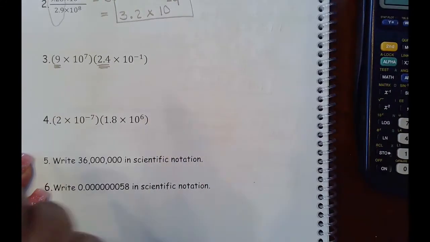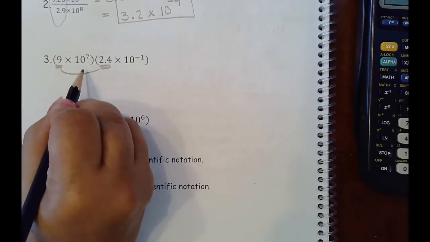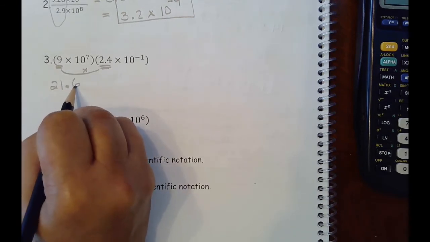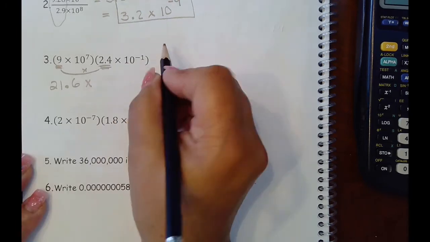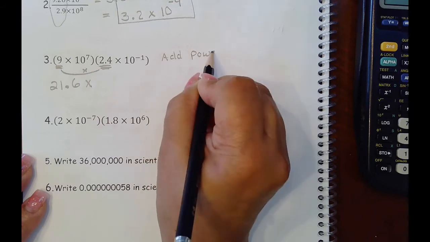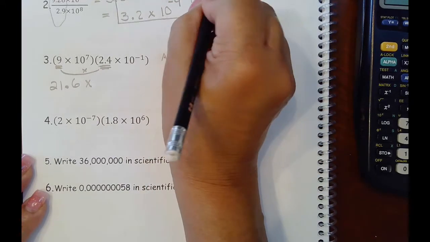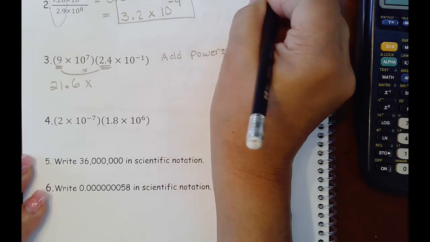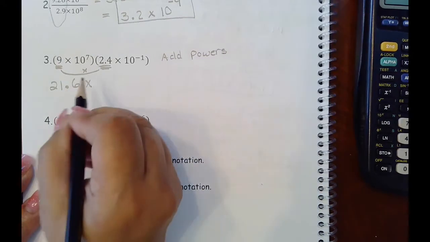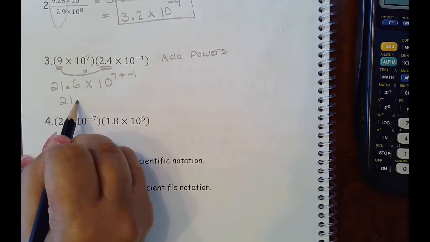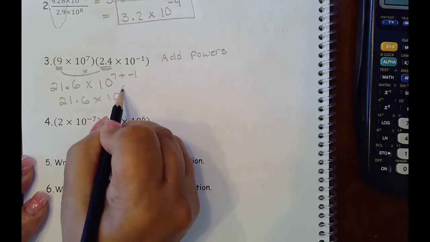And that is 21.6. When you multiply those two, 21.6 times, now we're multiplying, so here you're going to add the powers when multiplying. Here we subtracted the powers. Okay, so it's going to be 10 to 7 plus negative 1. Adding those powers, that gives me 21.6 times 10 to the 6th.